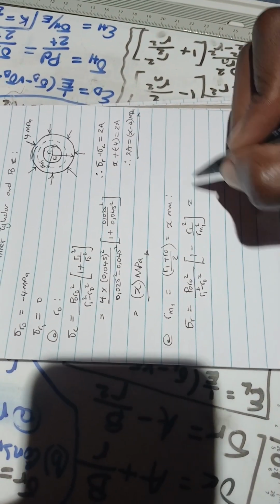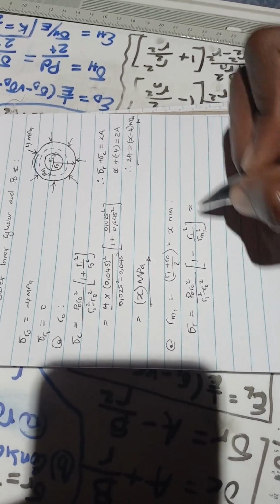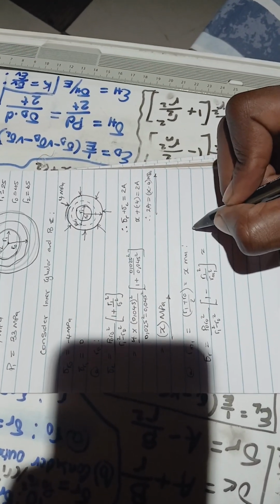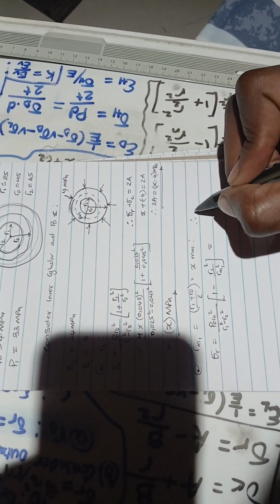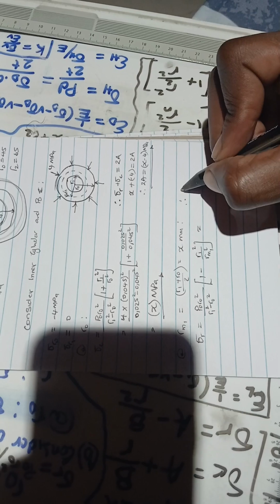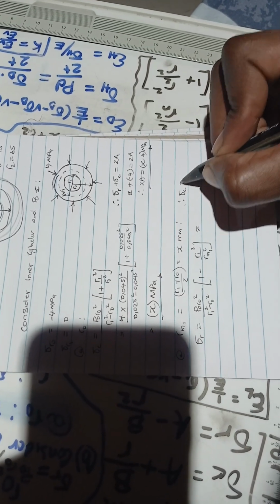Remember that we found what a is above. So 2a is equal to x plus or minus 4 megapascal, whatever that 2a is there.